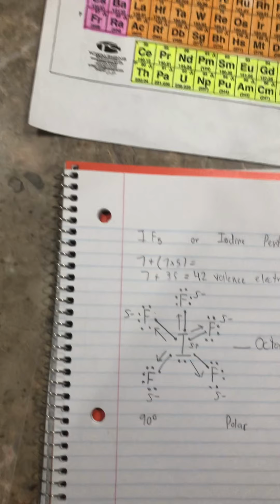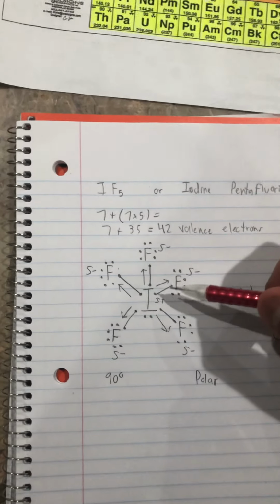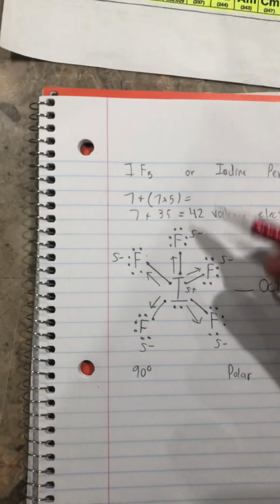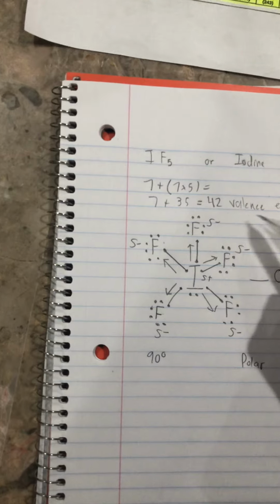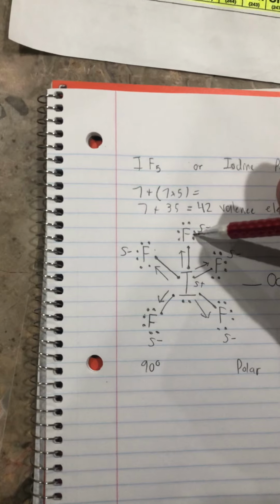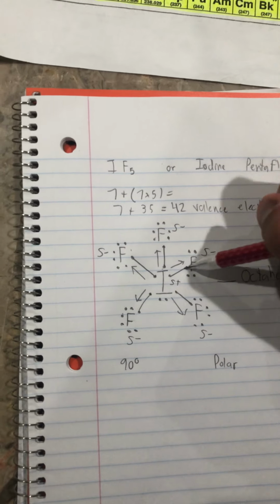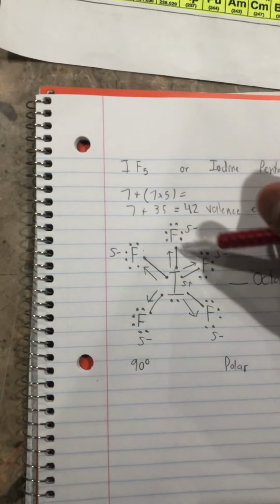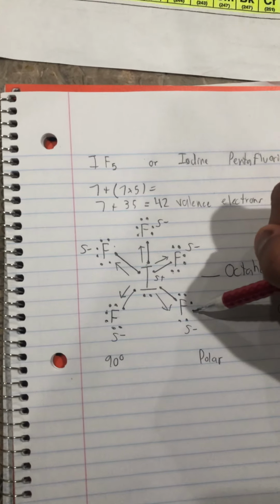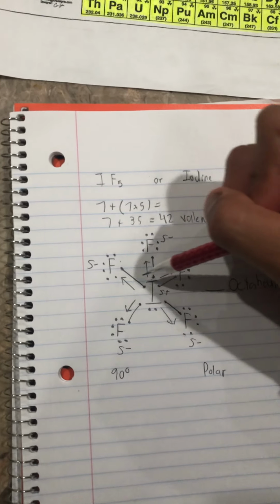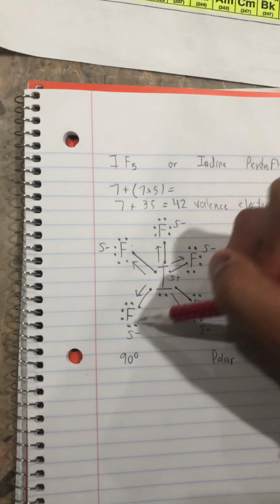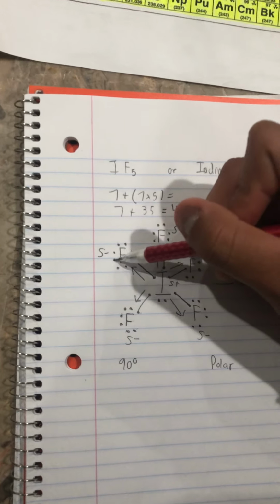So for the Lewis dot structure, I would be in the middle with 5 fluorines on the side. So 42 valence electrons are represented over here. Let's count. 1, 2, 3, 4, 5, 6, 7, 8. 1, 2, 3, 4, 5, 6, 7, 8. So 16, 17, 18, and so on up to 42.